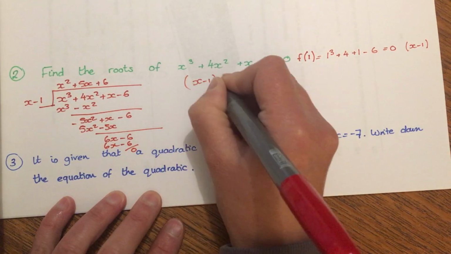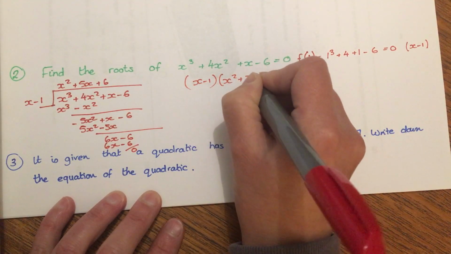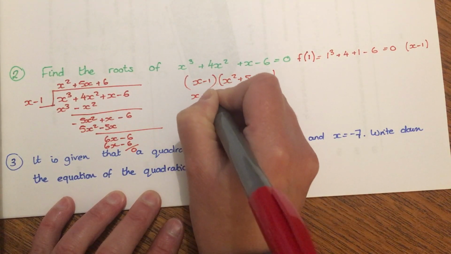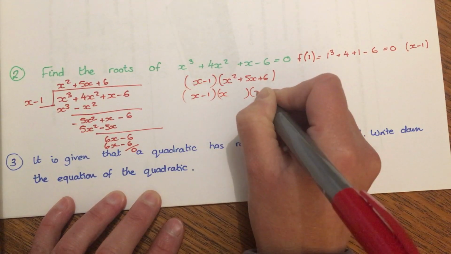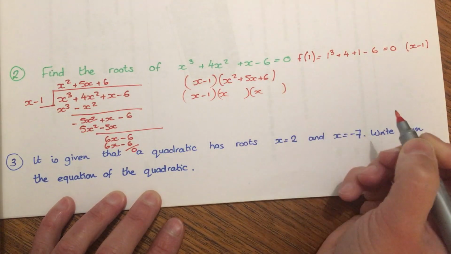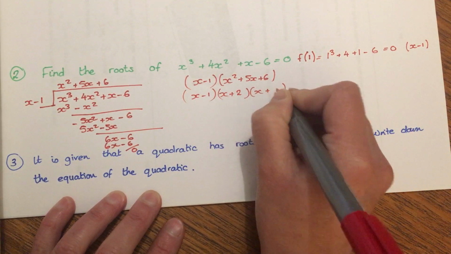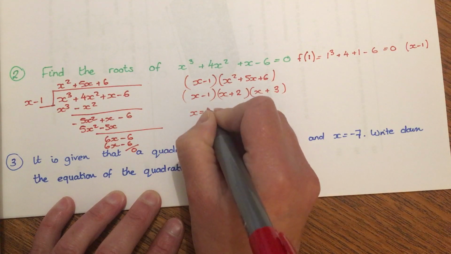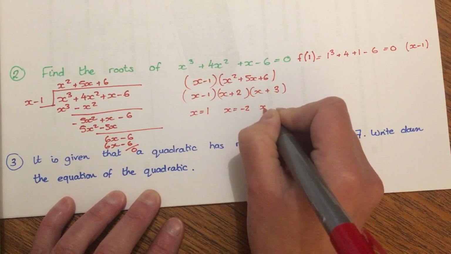So far it factorises to x minus 1 and x squared plus 5x plus 6. Then if I try to factorise this one here, I will have x plus 2 and x plus 3. So my roots are x is 1, x is negative 2, and x is negative 3.